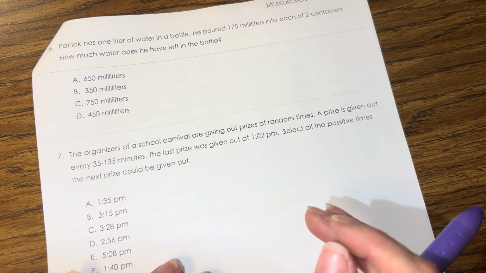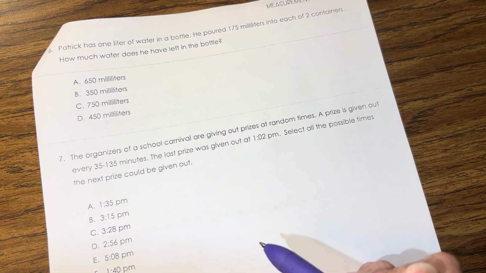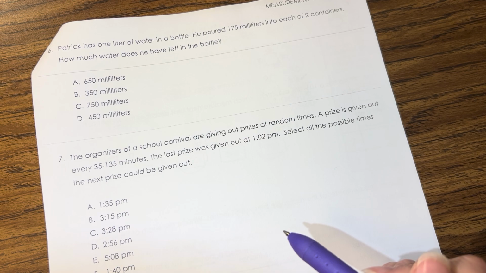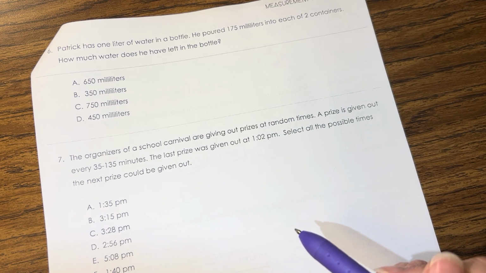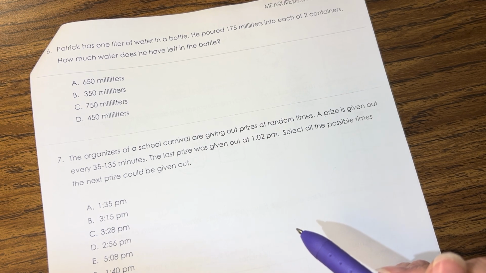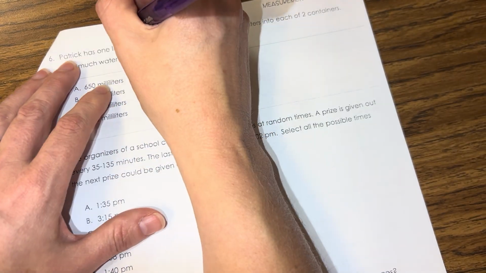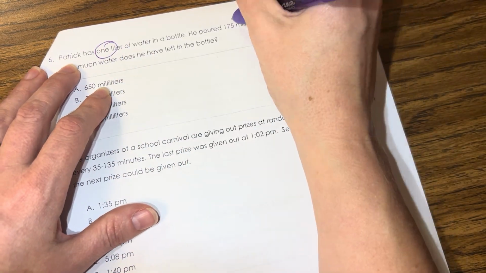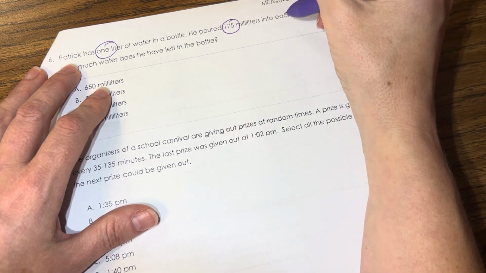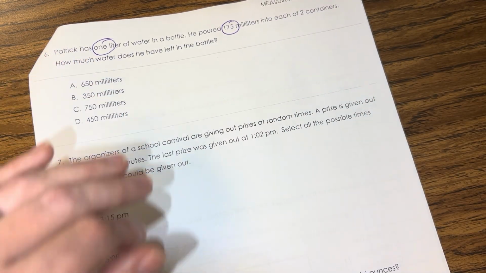All right, so now let's look at number 6. Number 6 says Patrick has 1 liter of water in a bottle. He poured 175 milliliters into each of 2 containers. How much water does he have left in the bottle? So he had 1 liter, and then he poured 175 milliliters into each of 2 containers.